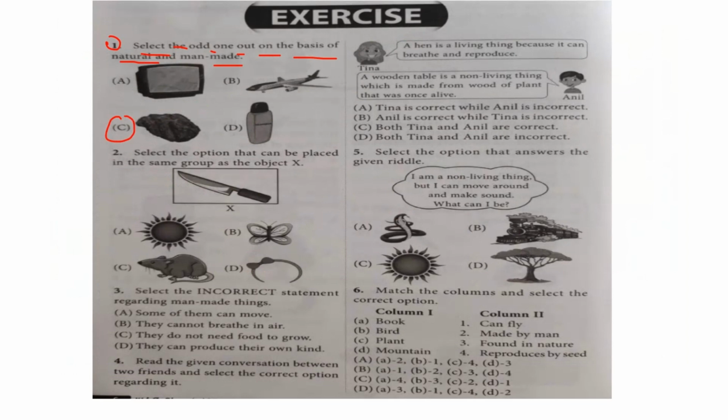What about this television and this aeroplane and eraser? You can say eraser, or you can call it a shampoo bottle, if you see it like this. Okay, so A, B and D, they are non-living things, and they are man-made non-living things. So A, B and D, television, airplane and this shampoo bottle are man-made non-living things, whereas this C, rock, is a natural non-living thing. Next, go to question number 2.